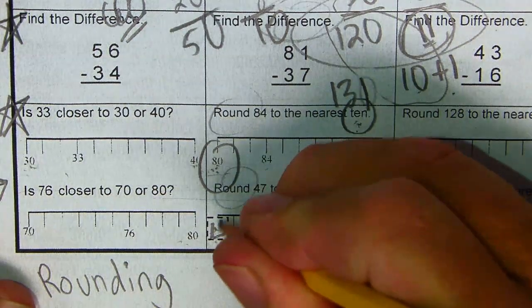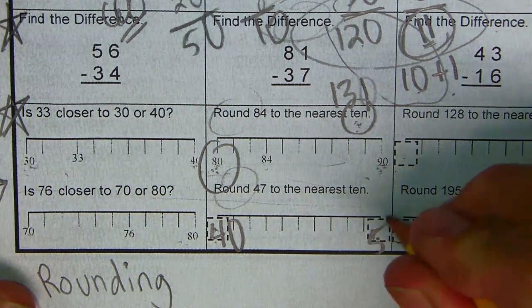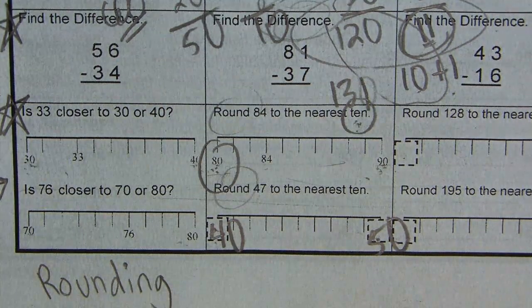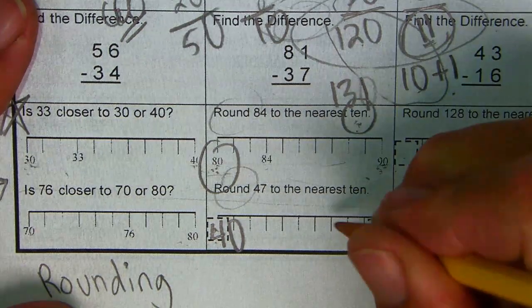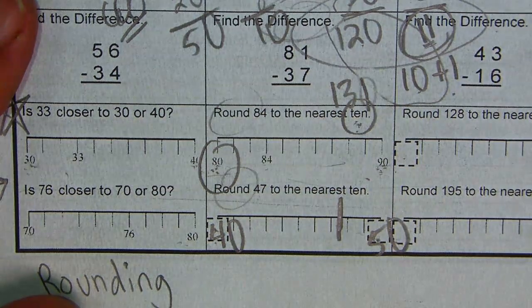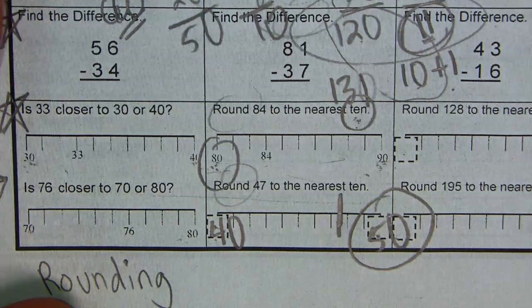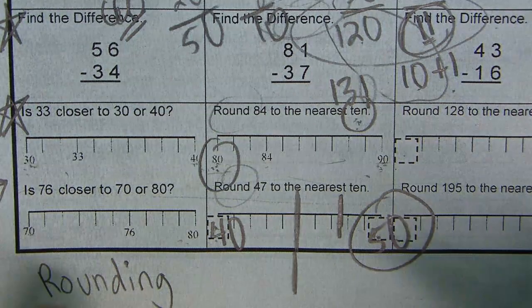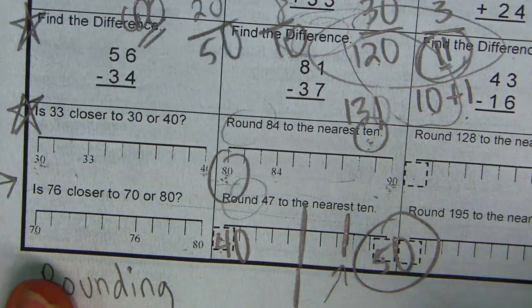So I would make it 40 and 50 because you want this number in the middle. You want 47 in the middle. 47 is going to be about right there. So is it closer to 50? 45 is like right there. So I'm thinking 47 is probably right there.